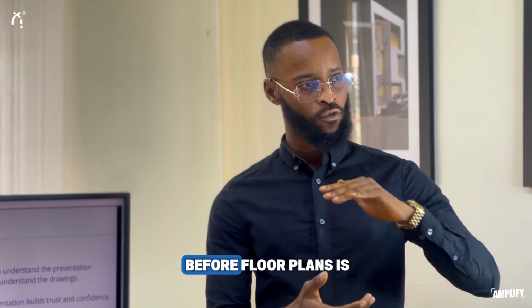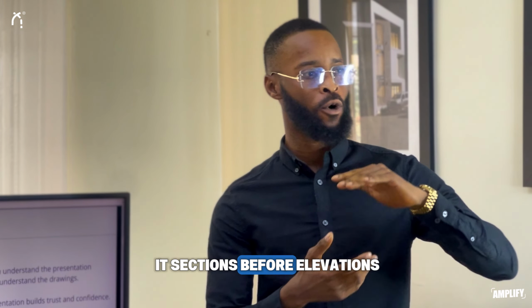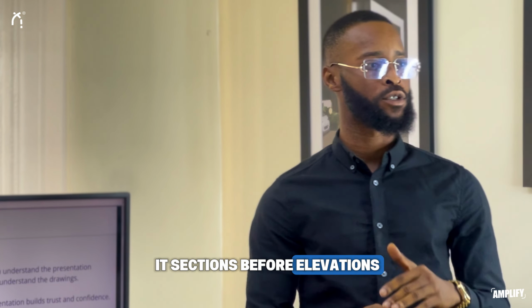Is it site plan before floor plans? Is it sections before elevations? Do we start with 3Ds? Just make sure that the presentation you are giving to the client is good enough for the client to be able to know what the design is all about.